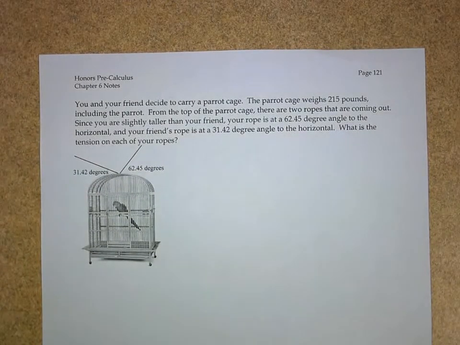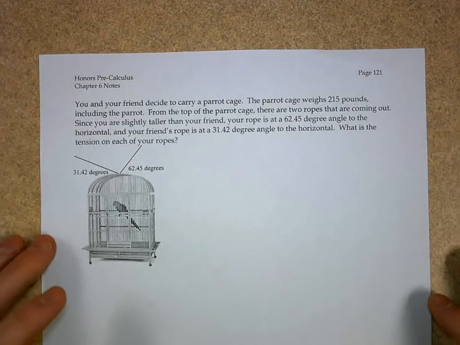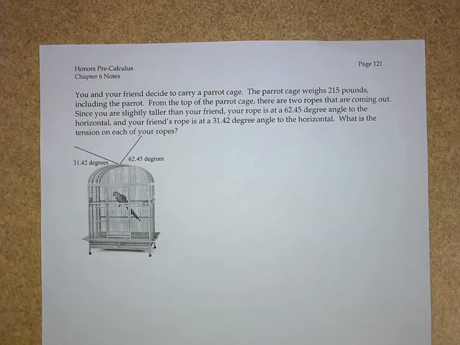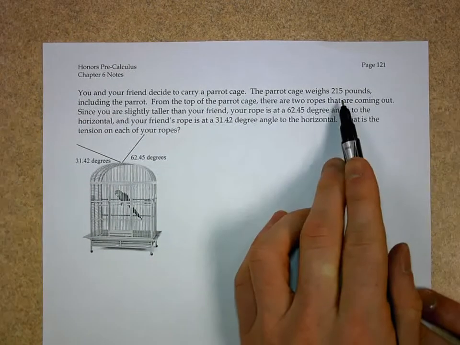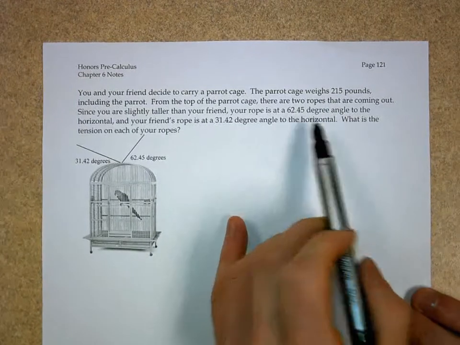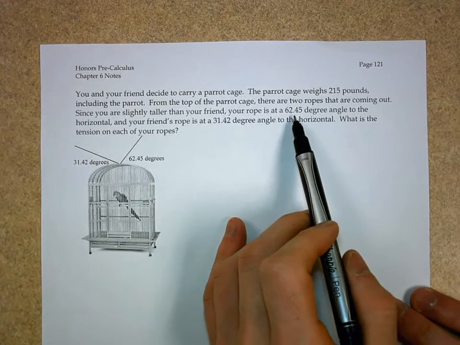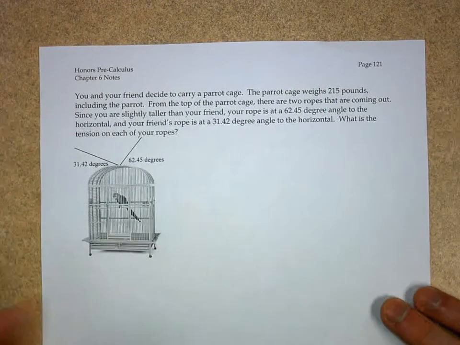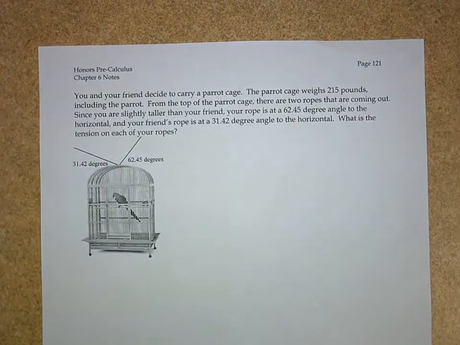The second example with our tension problems is dealing with carrying a parrot cage. So this one isn't as bad. The parrot cage weighs 215 pounds. We've got one tension at 62.45 degrees, one tension at 34.42 degrees to the horizontal. What is the tension on each of the ropes?